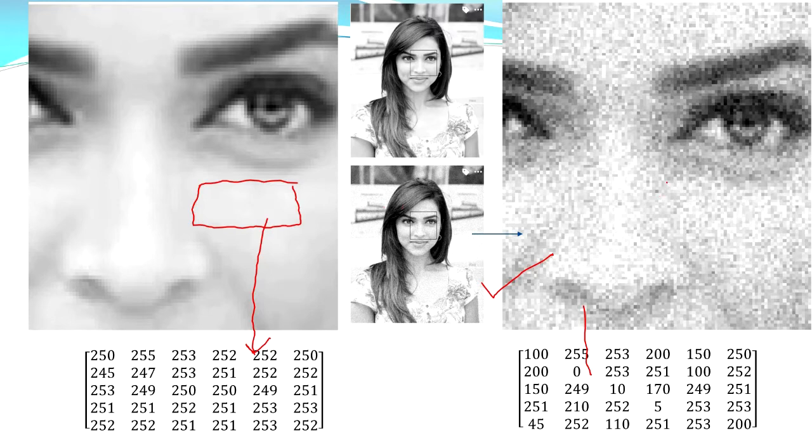But in the other case, if you see this noisy image and take the same patch, then in the matrix of numbers associated with that patch you will see that the numbers are quite different. All of a sudden there is a 100, where there used to be 250, but due to noise that 250 has changed to 100. Then there is 200, there is 150, 251, 45, 0. So there is also a 0 over here.